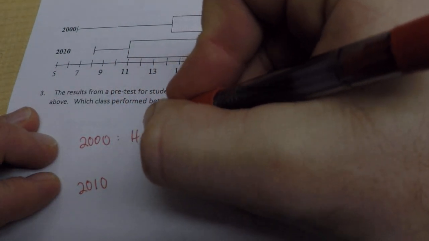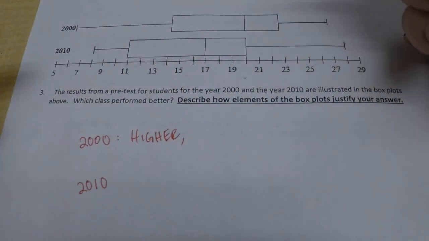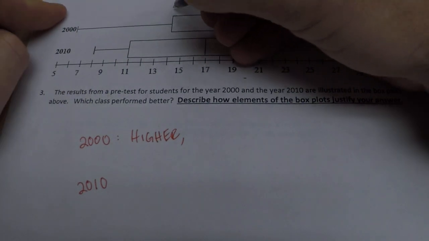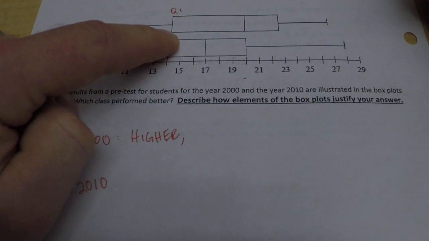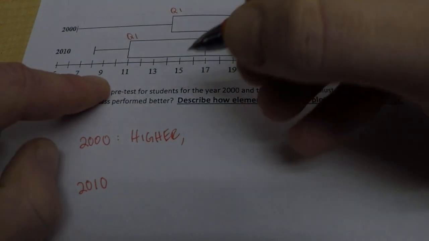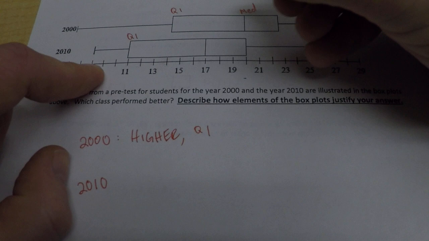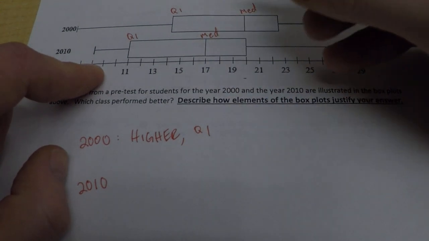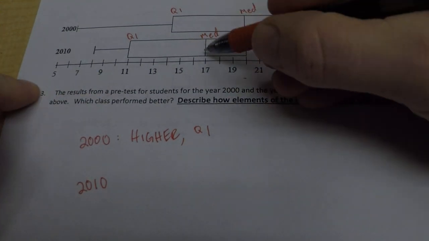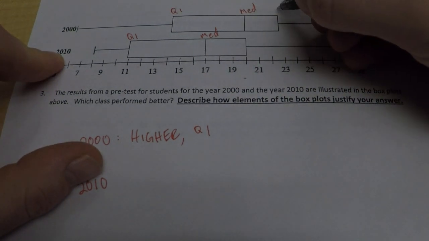2000 has a higher, it has a higher Q1. So the 25% compared to this Q1. So it's got a higher Q1, a higher median. So the middle student in 2000 did better than the middle student in 2010. And it's got a higher Q3.